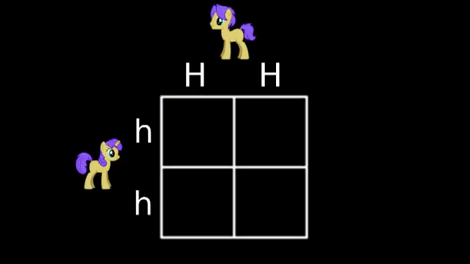This is a Punnett square. If you've taken high school biology, this should be immediately familiar to you. If not, then either you're a bad student or your school sucks.